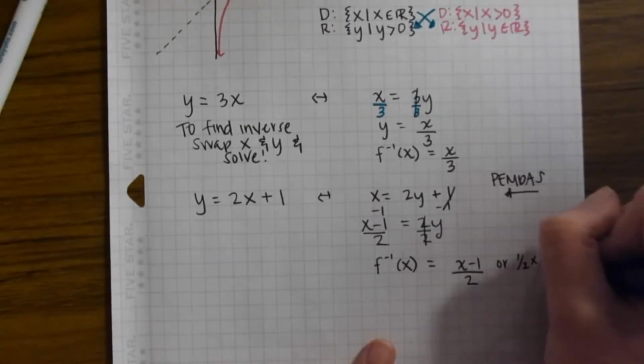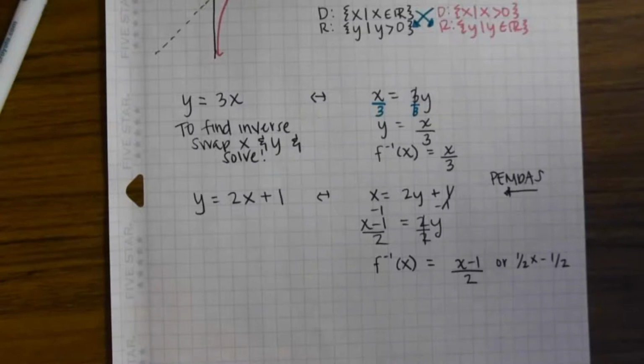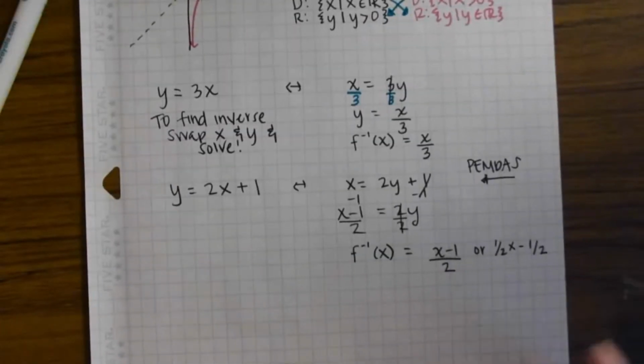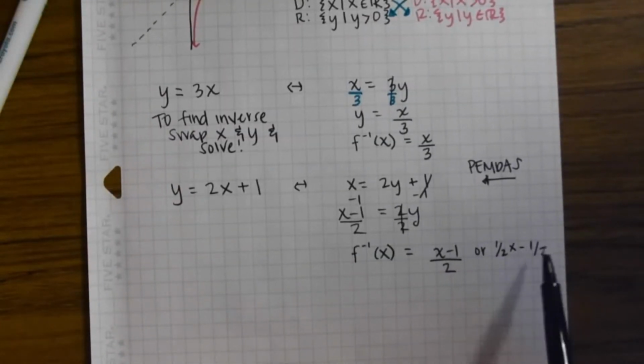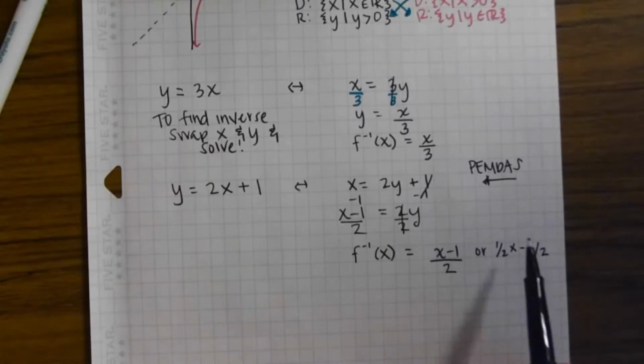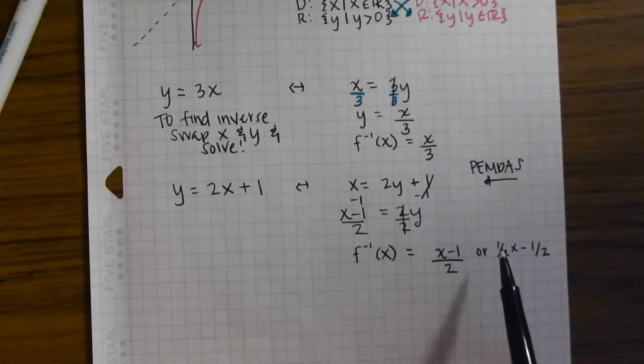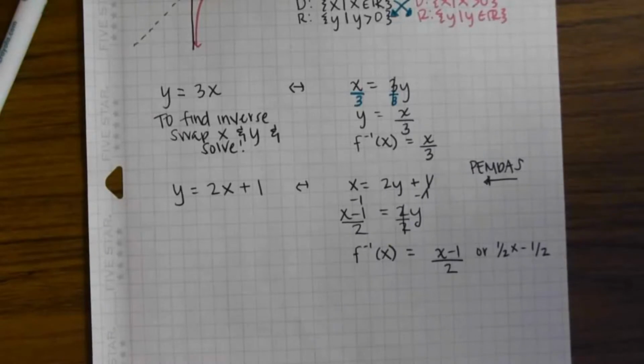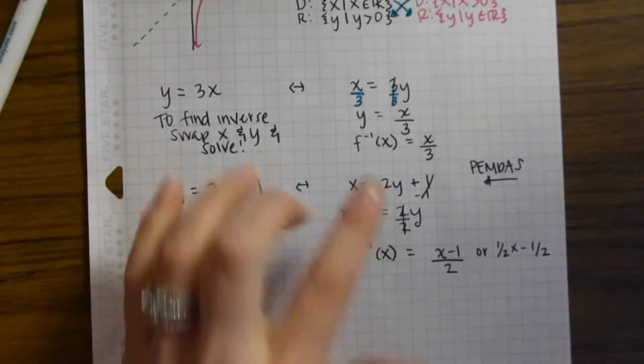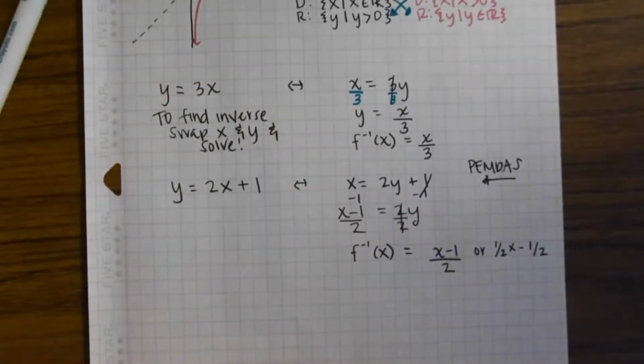You could actually write this another way as well. You could write this 1/2 x minus 1/2. Both of those mean the same thing. Sometimes this is a little bit easier to understand because this is going to be your y-intercept, and that's going to be your slope. Let's double check ourselves.